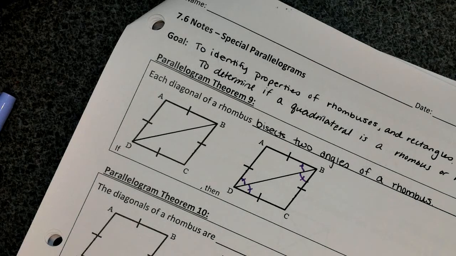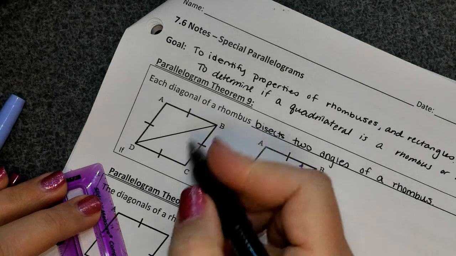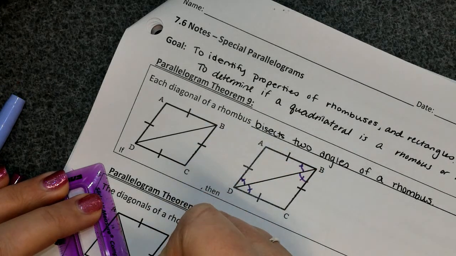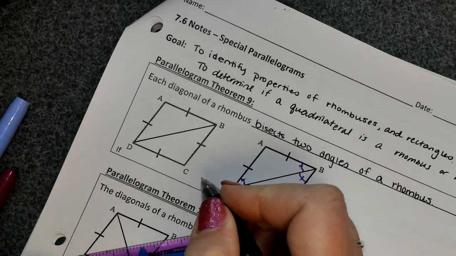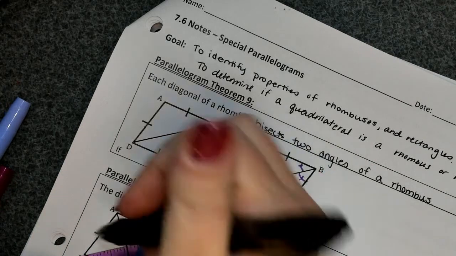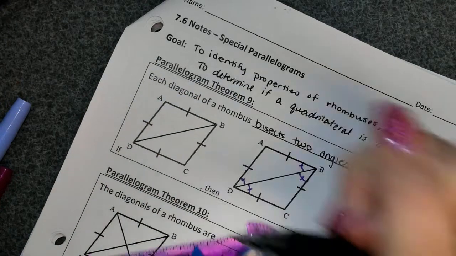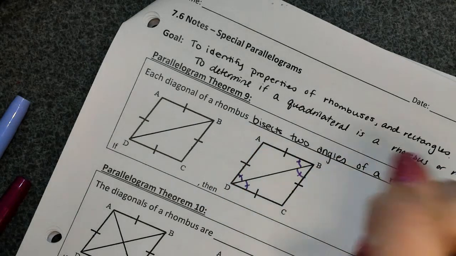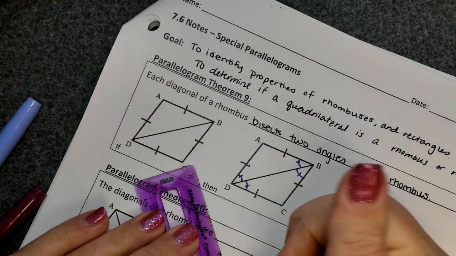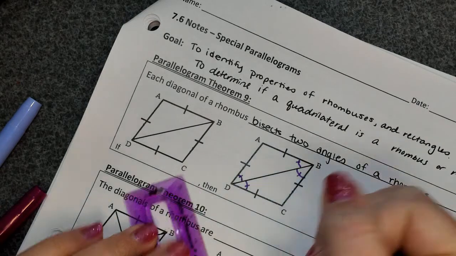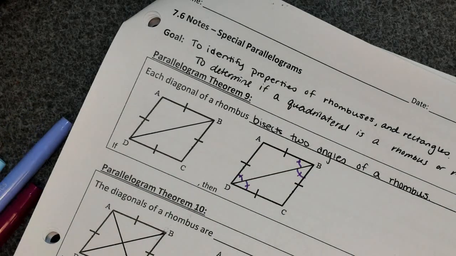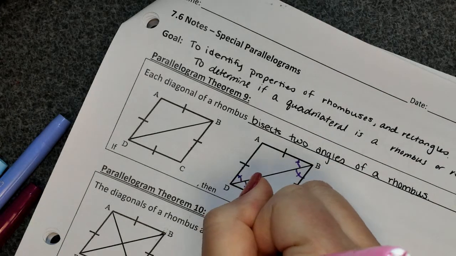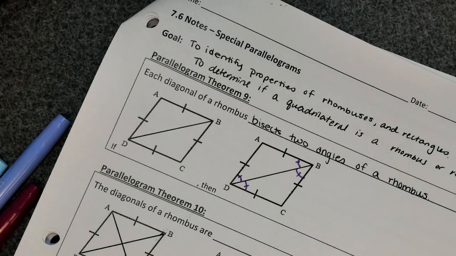There is another rule about the diagonals, and this one we're going to draw in both diagonals. If we have diagonals in a rhombus that are drawn in, then there's an additional label we can put on those. So if we draw in the diagonals, we also know that they will be perpendicular.